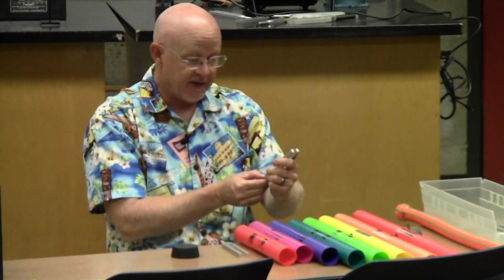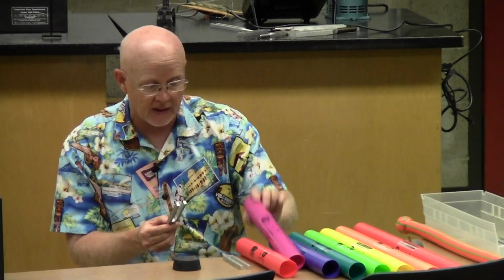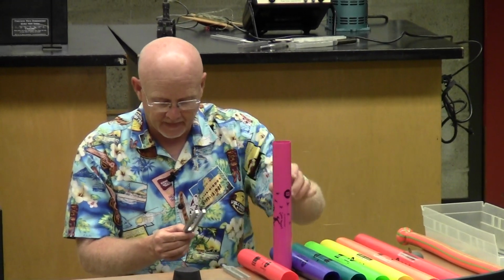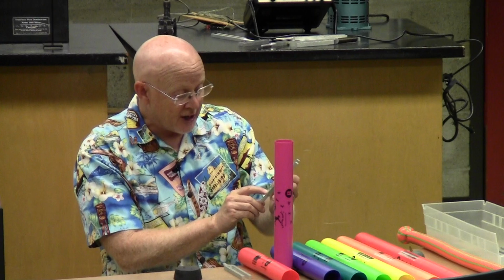I'll try it with a different one. I got another tuning fork. This happens to be the B, and so that's this one here. And again, if you're a little familiar with the mathematics of music, it's 493.9 hertz.